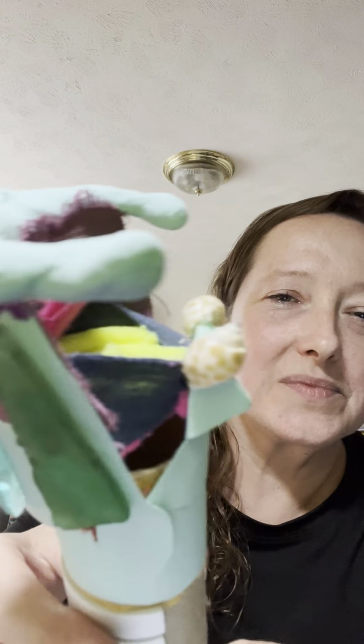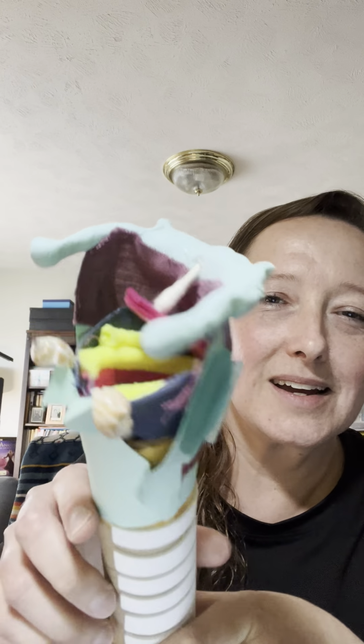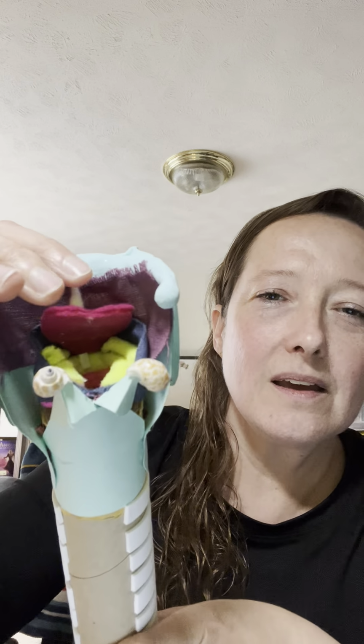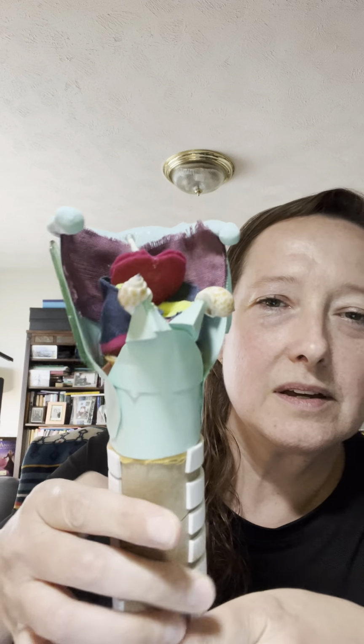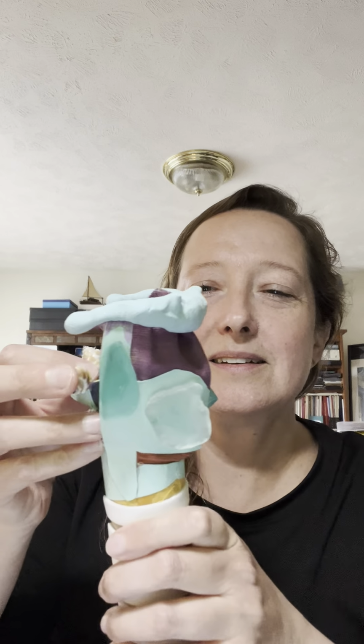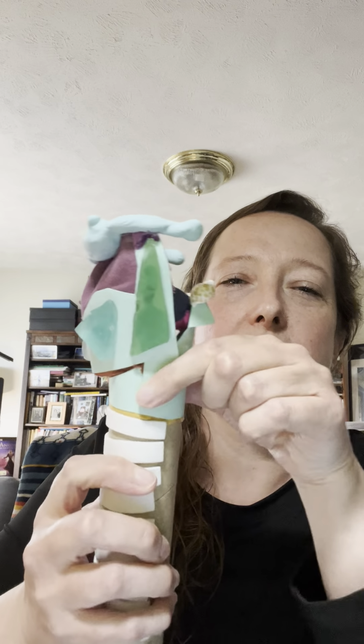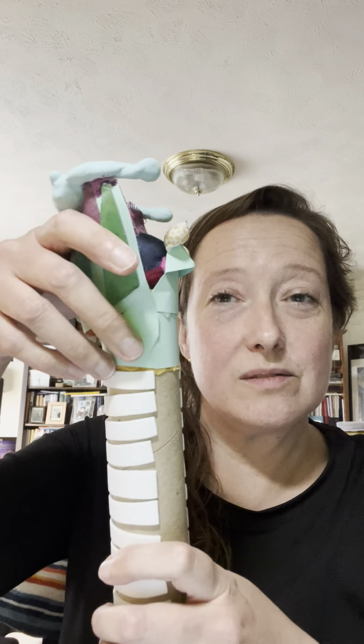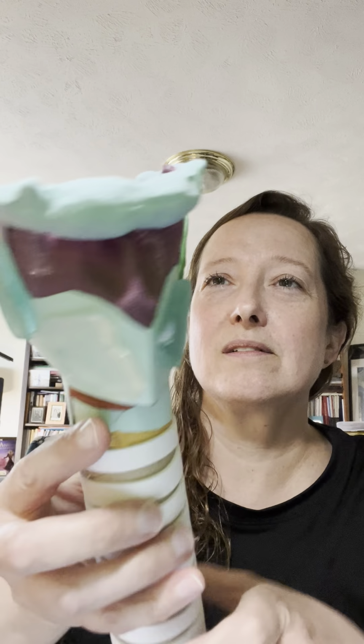But that is my 3D larynx model. If I remade it, I would probably make the thyroid cartilage quite a bit bigger, and obviously shift these in, and I might try to use something so that it could be more mobile, maybe some brads.